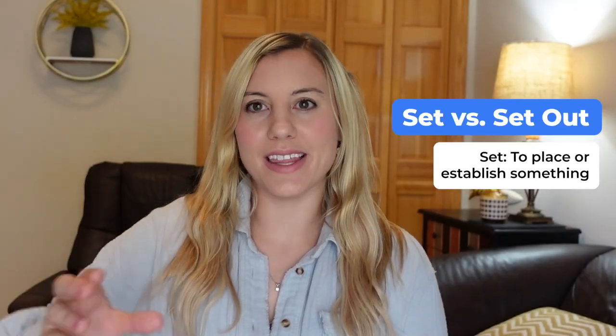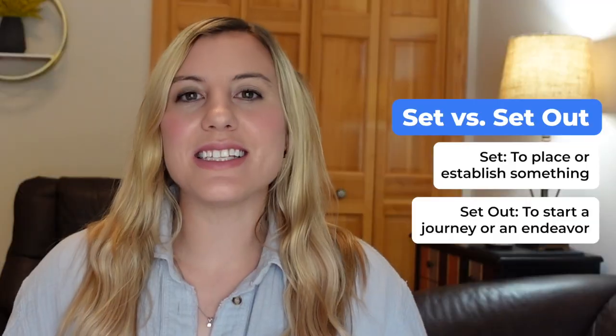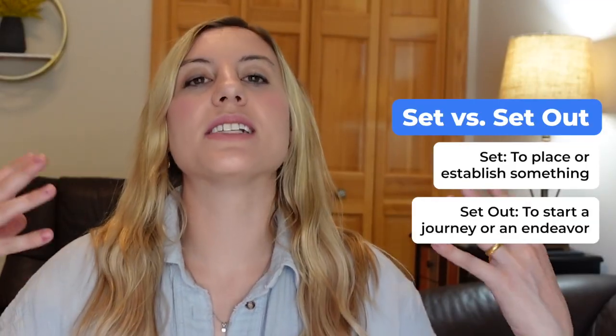When you set an item on a table or any other surface, it just means you're putting it there or you're placing it there. When you add out to set and you set out, it means you begin something. Oftentimes in movies and in television, the main character will set out on a journey or they will set out on an adventure. This means they start the adventure with the intention of doing a big task or having a big journey. We can also use this phrasal verb set out when we are trying to accomplish a goal.